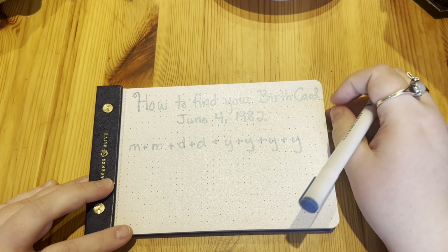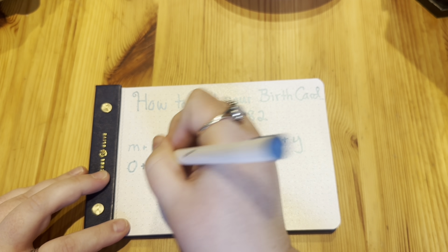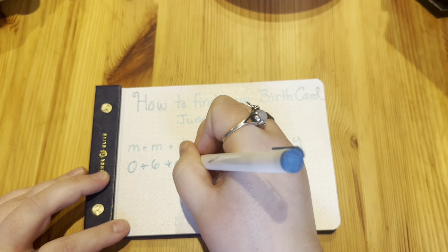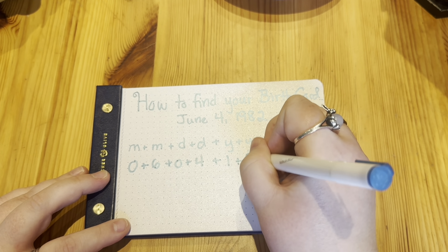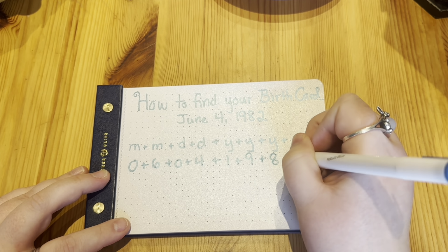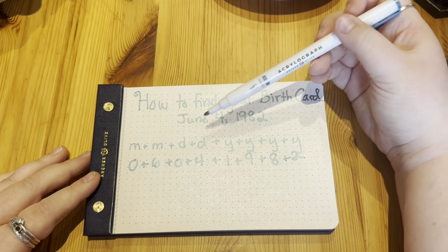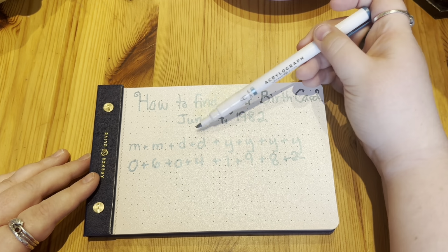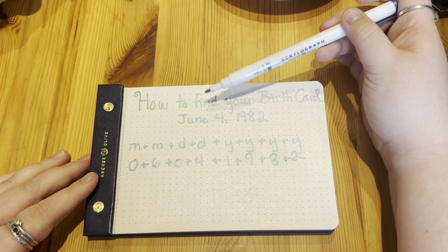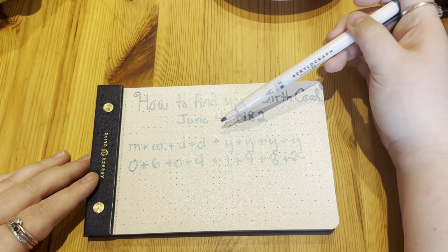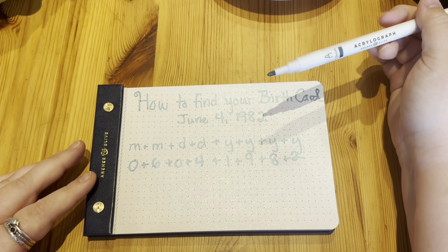So for this example, we would put in 0 plus 6 plus 0 plus 4 plus 1 plus 9 plus 8 plus 2. Hopefully that makes sense. So you're translating the 2-digit month, the 2-digit day, and then the 4-digit year into this equation.